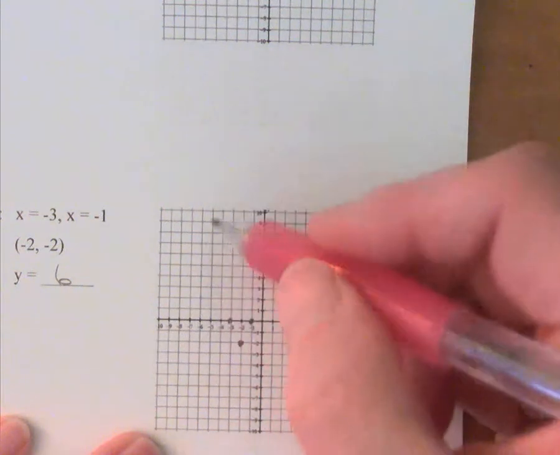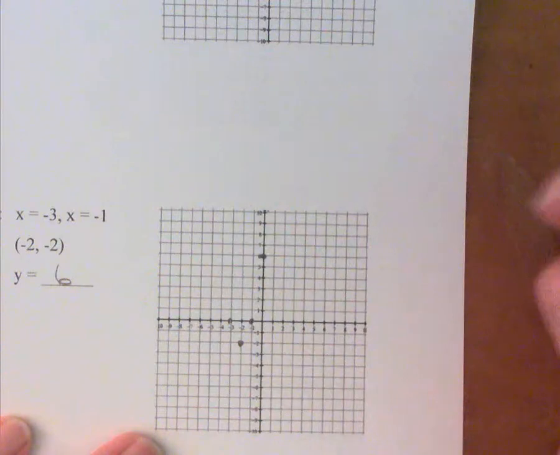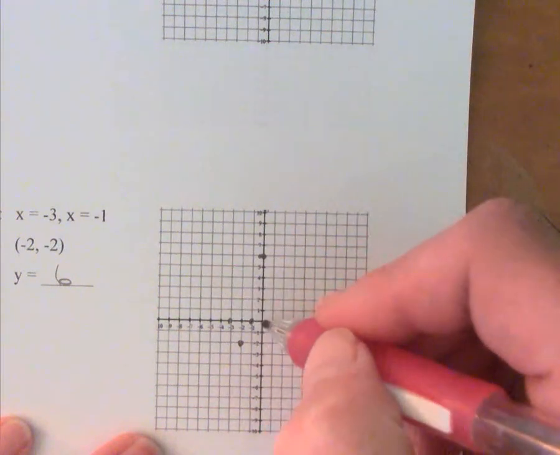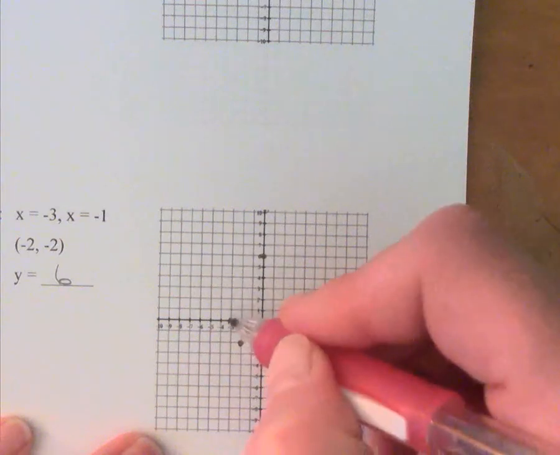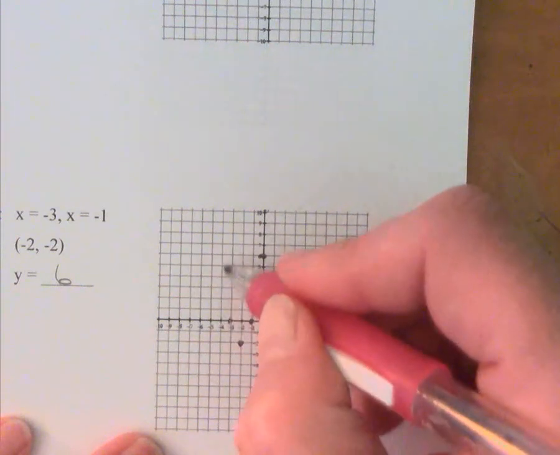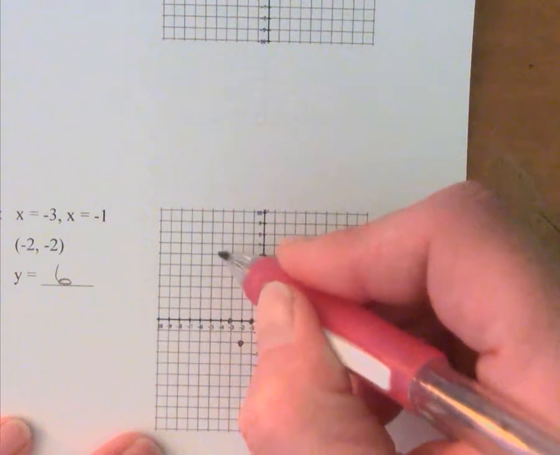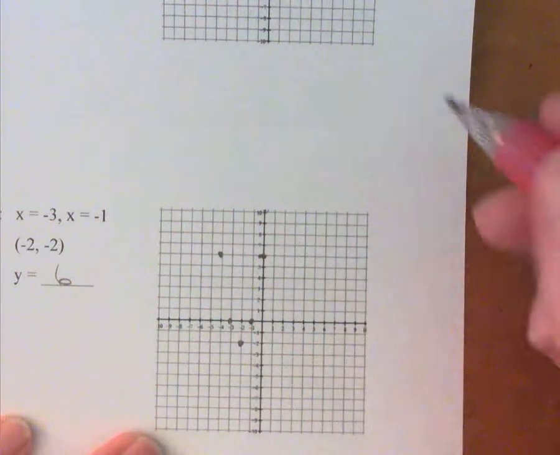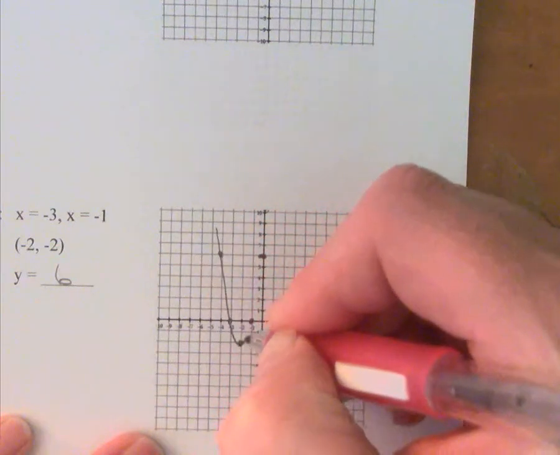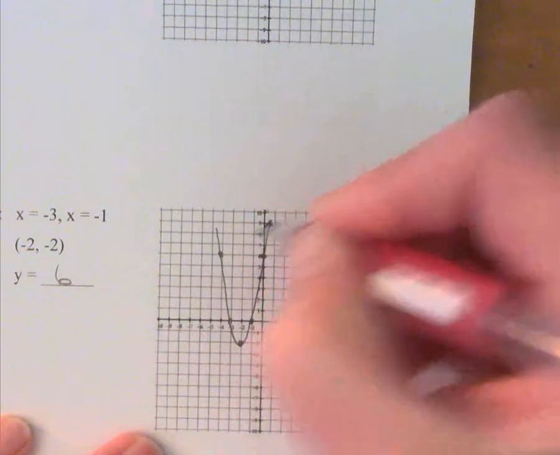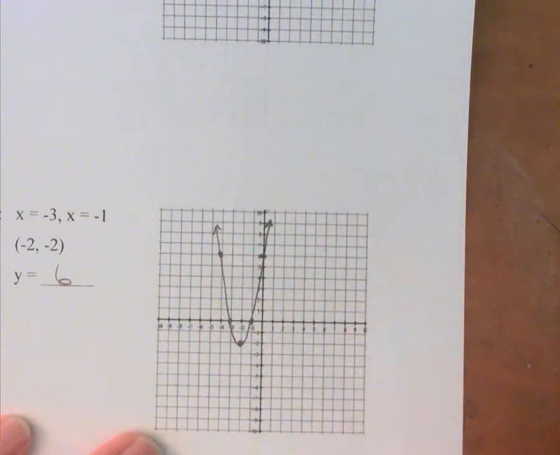Again, I don't have this other point over here to make it symmetrical, but I can see I went over 1 and up 6 from this x-intercept. So I can do the same thing. I can go over 1 and up 6, and I can match that point to make it symmetrical. So now I can graph all 5 points, and I'm good.